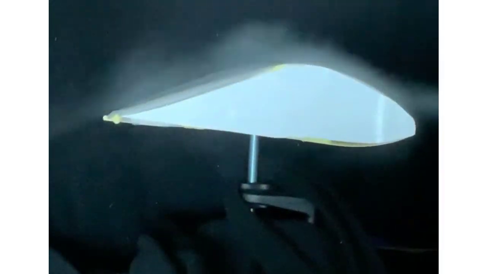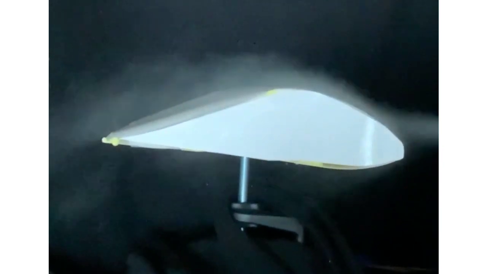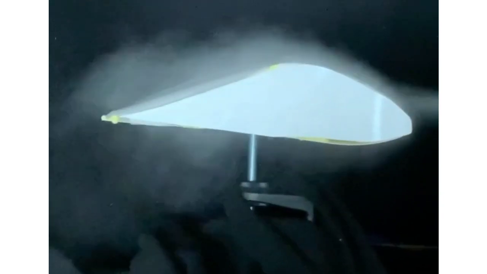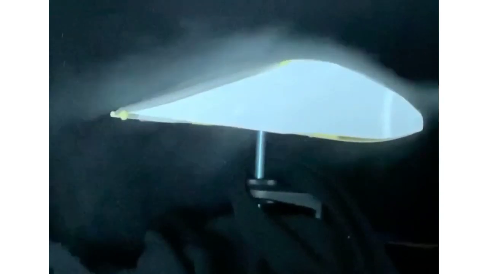I used a small scale model of a wing and dry ice to see if you could see this effect. It's a little bit easier to see in slow motion. So yes, you can see the vapor is moving more slowly across the bottom of the wing.